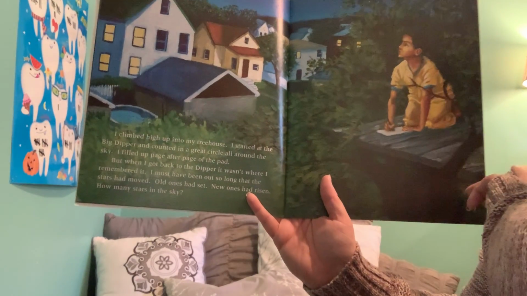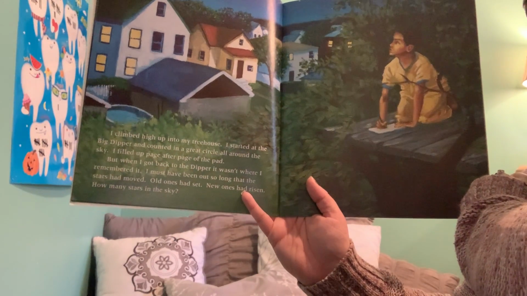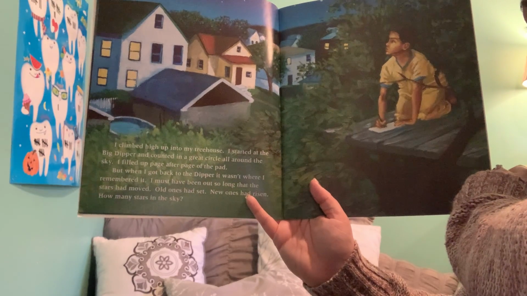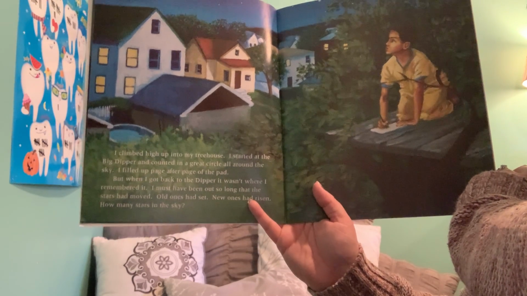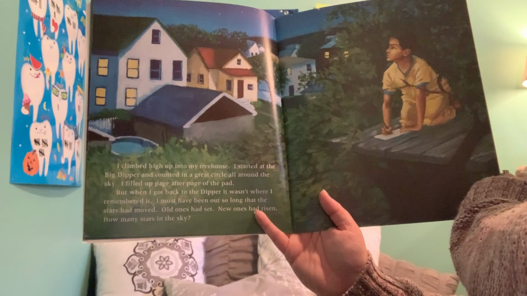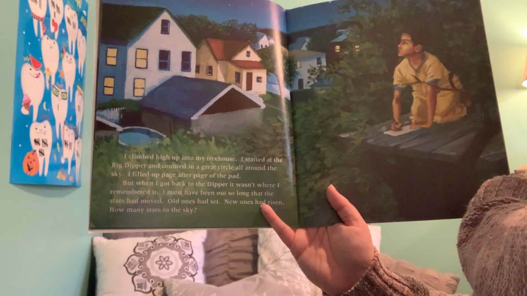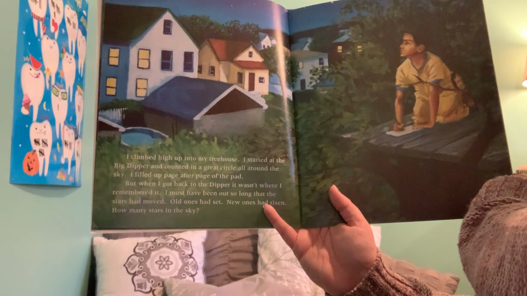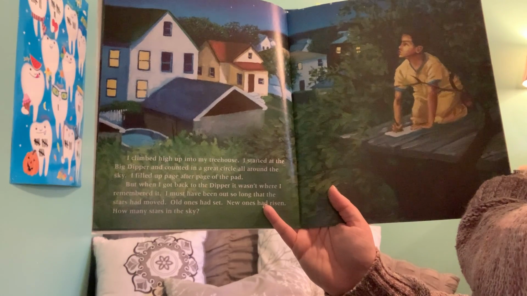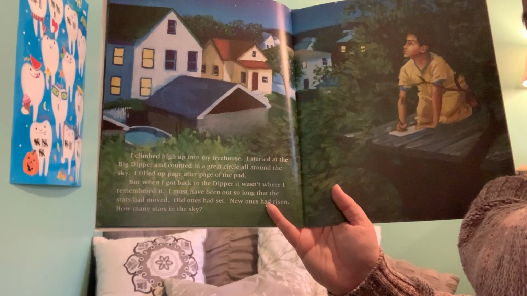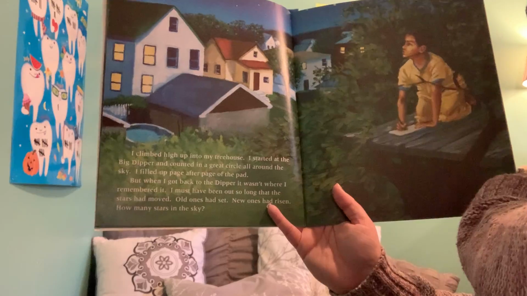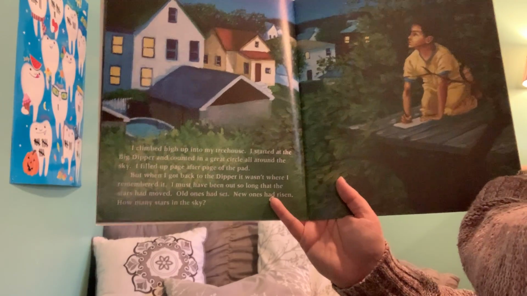I climbed high up into my tree house. I stared at the Big Dipper and counted in a great circle all around the sky. I filled up page after page of the pad, but when I got back to the Dipper, it wasn't where I remembered it. I must have been out so long that the stars had moved. Old ones had set, new ones had risen. How many stars in the sky?